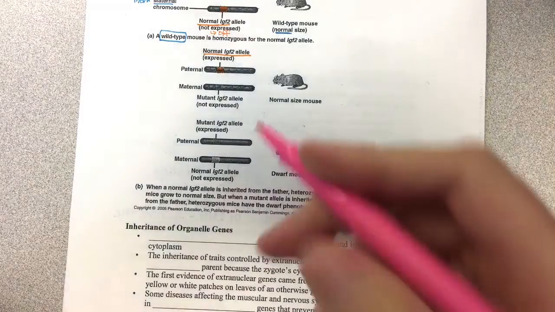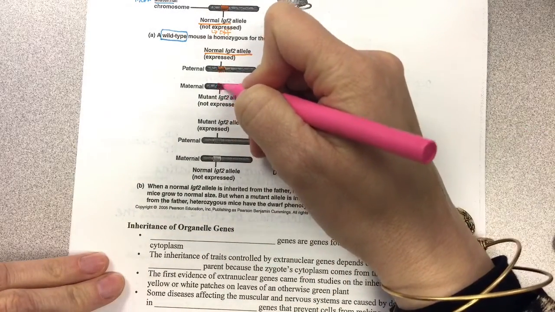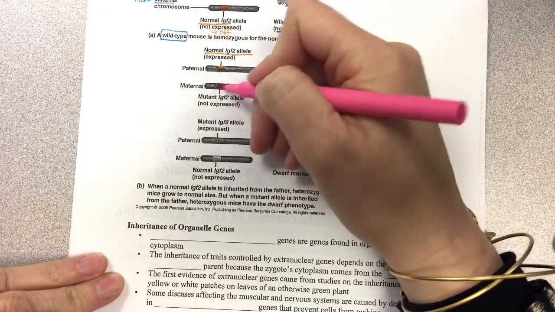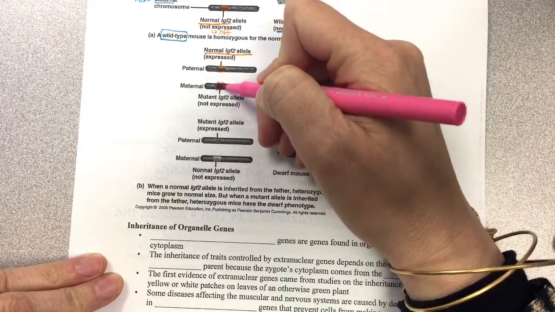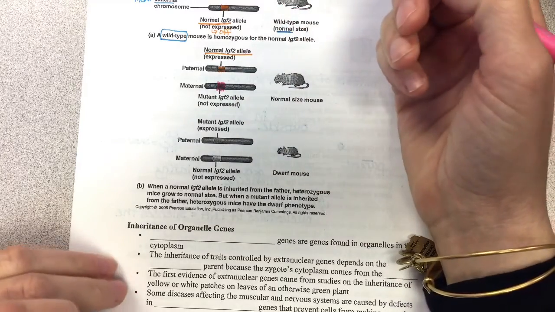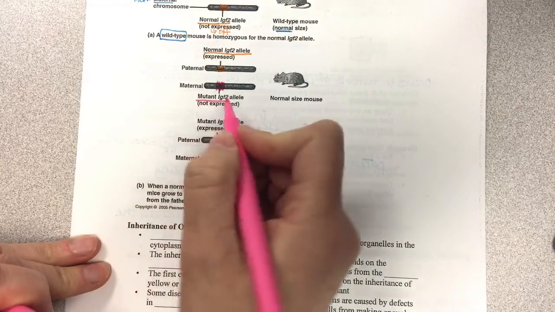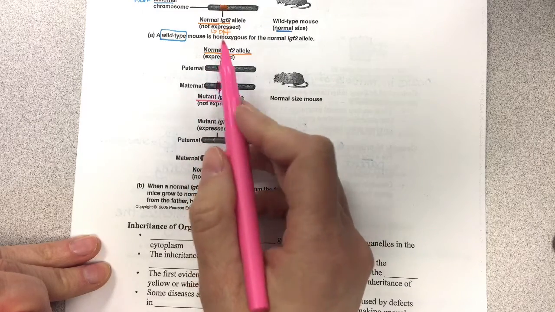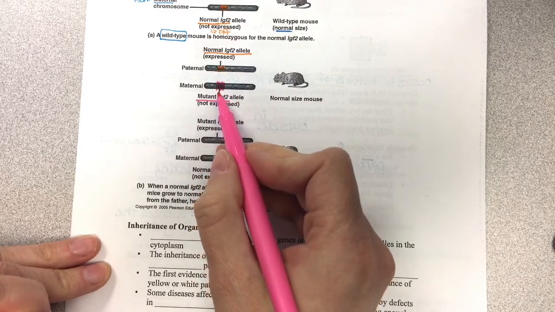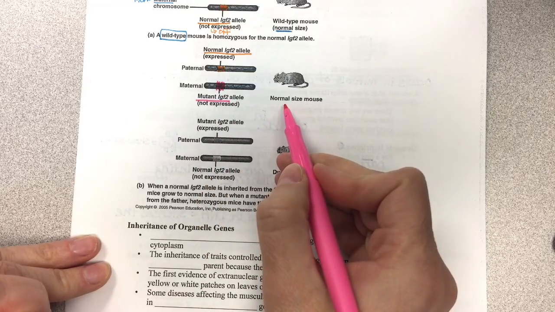I'll use pink here. So they got the mutant gene. So something happened to change the order of bases, A's, T's. I'm doing pink here. It's hard to see, I know. And that's your mutant. And so this is a mutation. So they're heterozygous, where they have a normal gene and a mutant gene. And look, they appear normal size.